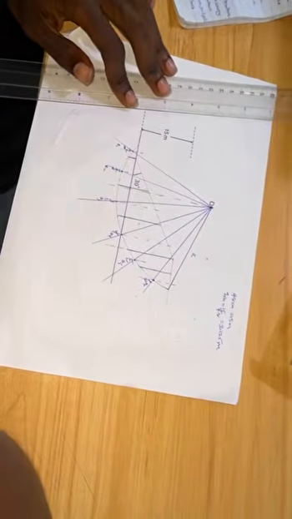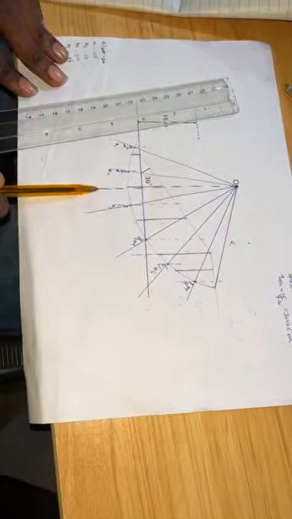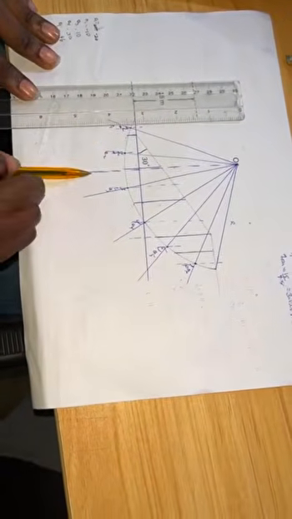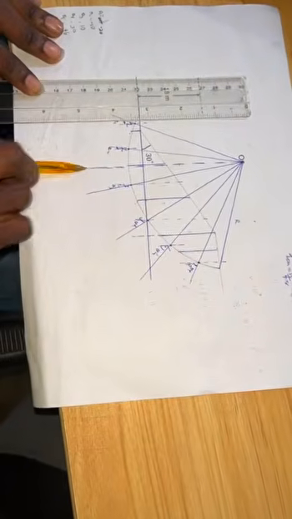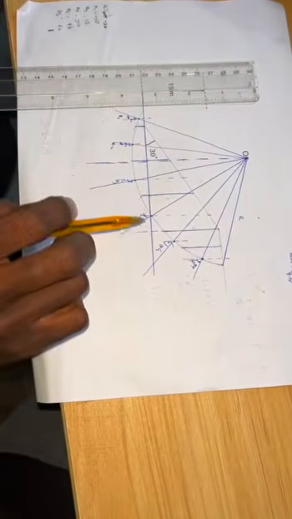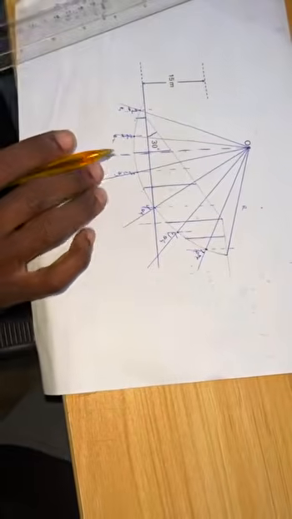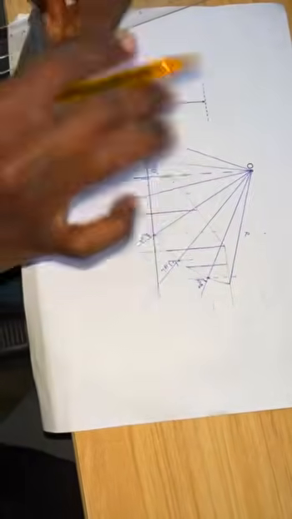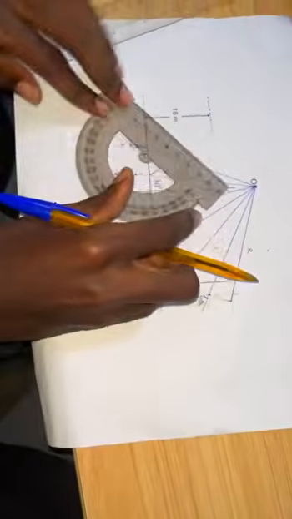Now note that to the left of this vertical line you drew will be negative, and the ones to the right of this vertical line you drew will be positive. So now I'm going to measure our angles with our protractor, starting from theta 1. I'm just going to measure the angle with the protractor. You know how to measure angles.